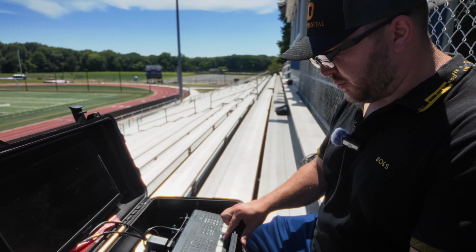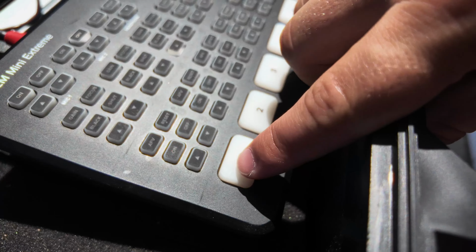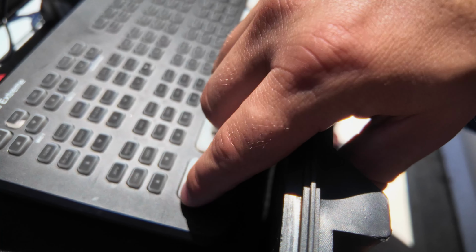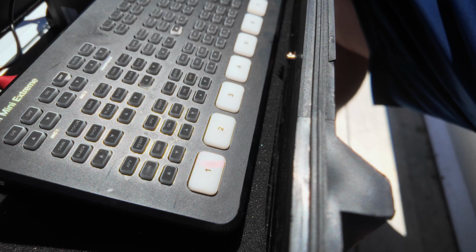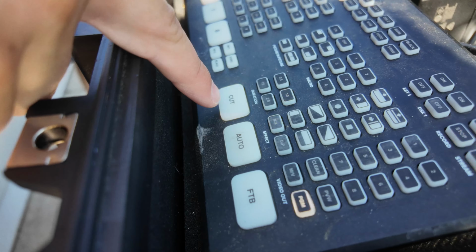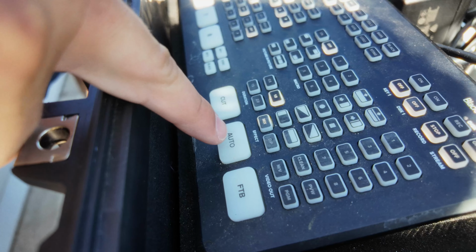You have your input buttons here. So if I wanted to switch from input 1 to input 2, I would do that. We don't have a second camera set up, so it doesn't matter. I'll stay on input 1, stays on our program. If I wanted to do a cut or a transition, I would use the cut or auto key.